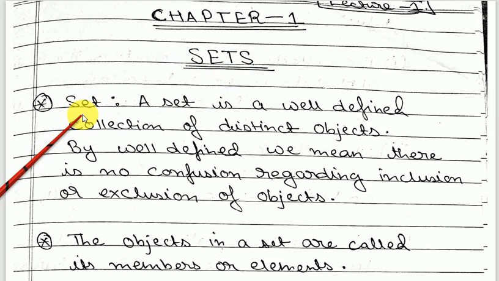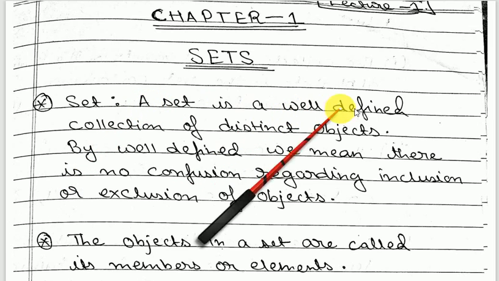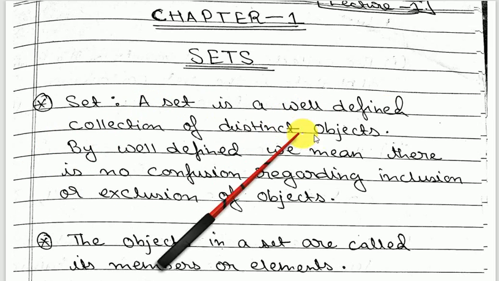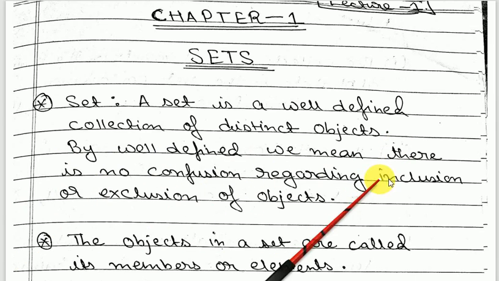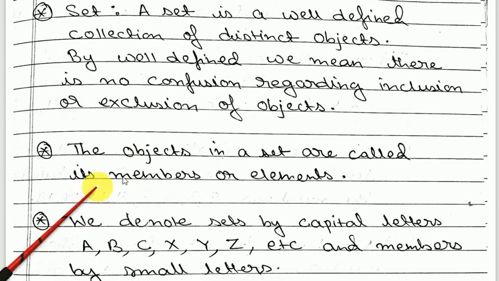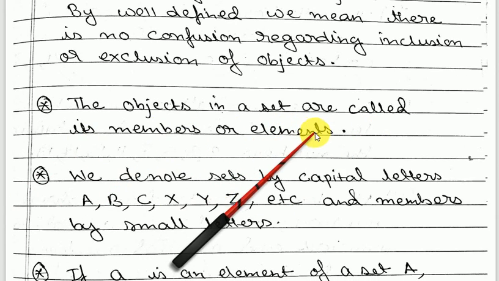So let us start with the definition of set. A set is a well-defined collection of distinct objects. Set is nothing but a collection of well-defined distinct objects. And here by well-defined we mean that there should be no confusion regarding inclusion or exclusion of objects. Objects in a set are called its members or elements.